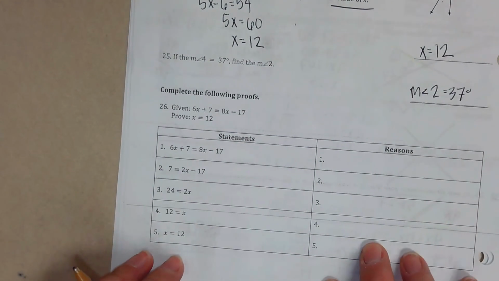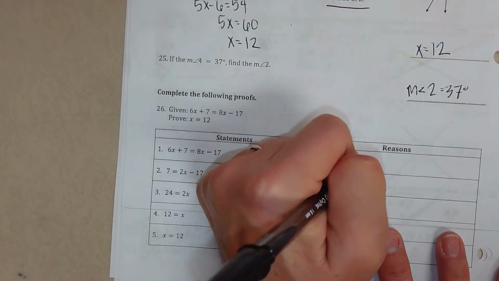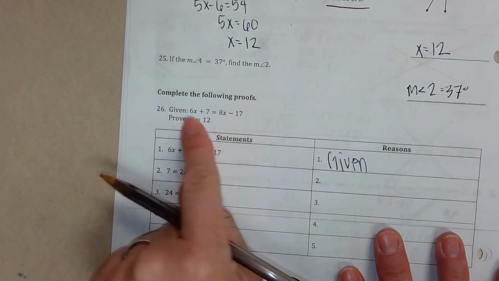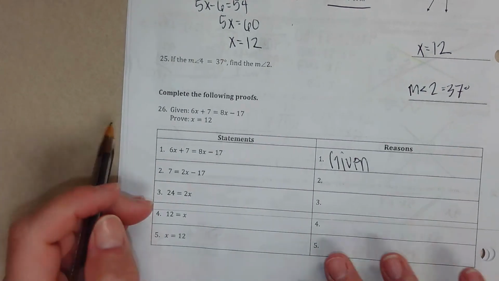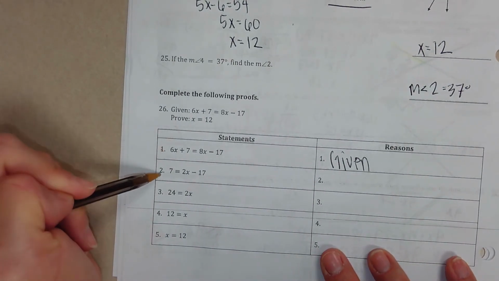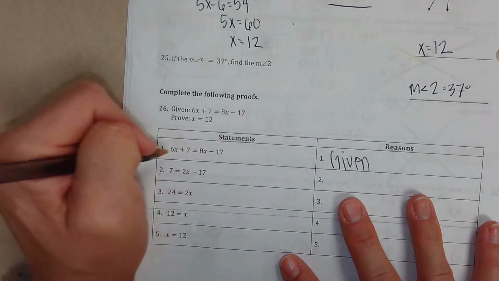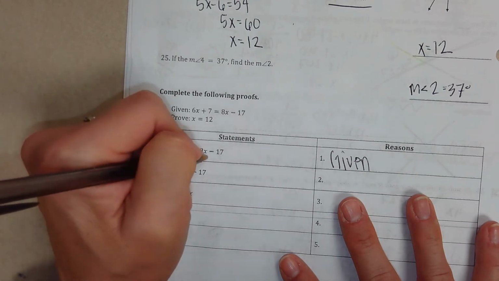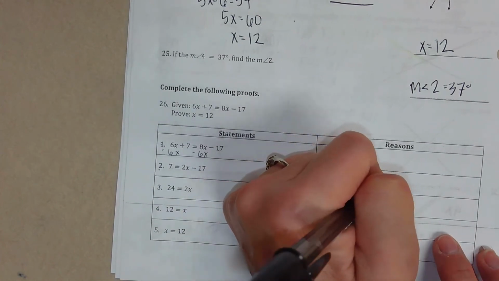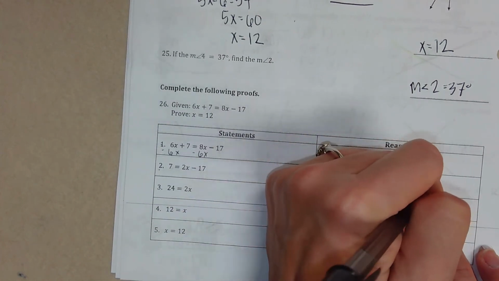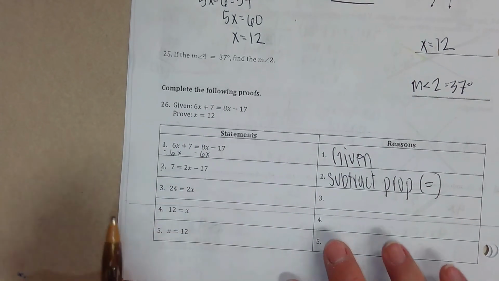Okay, here we go to proofs. Well, that sounded funny. Okay, this is your given. Yay for a given. And there's only one given, so we don't have to worry about any popping up down here. The first thing they did to get from this to this, they went ahead and subtracted. If you can see, they subtracted 6x from both sides. So subtraction property of equality. I'm really abbreviating here right now because I don't want this video to be too long.